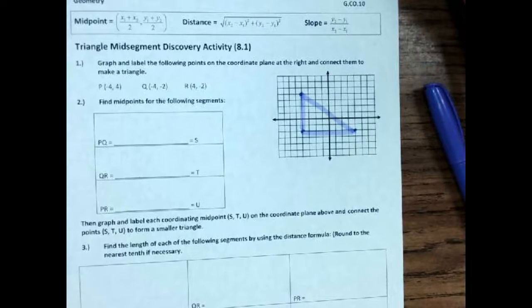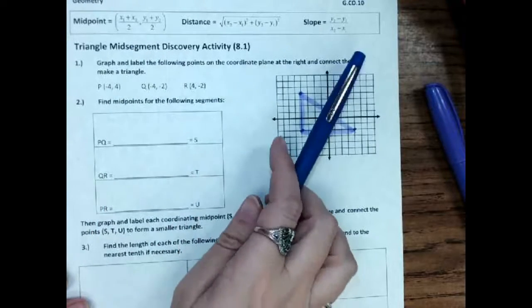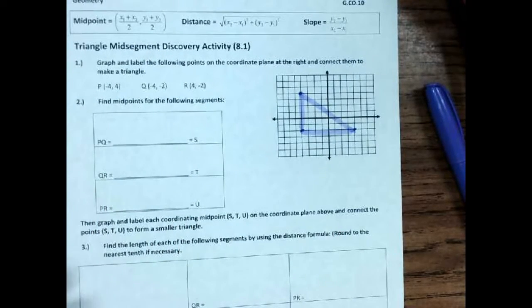Okay, this is Unit 8, Day 1, and this is part of the notes we're going to do this day, and this has got a lot of review stuff. Notice we have formulas for midpoint, distance, and slope up here, and we've used all those formulas before this year, and those are actually all from algebra. So we've just got these up here to review over these as we go.